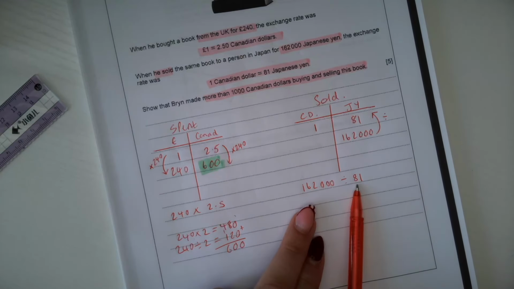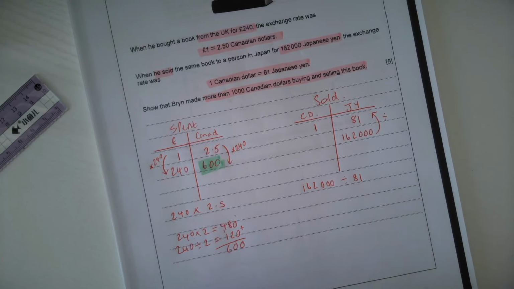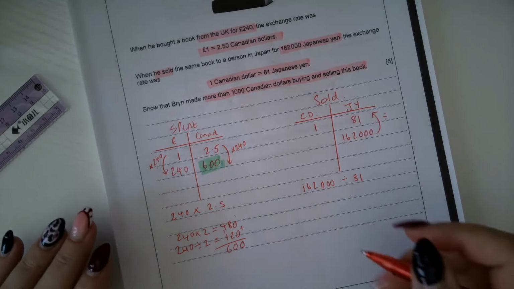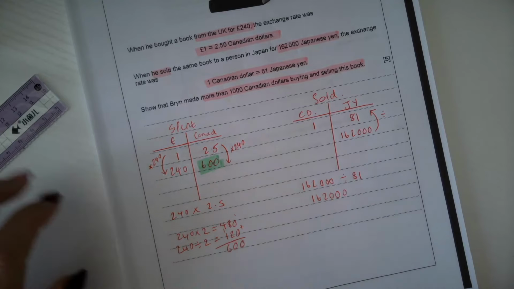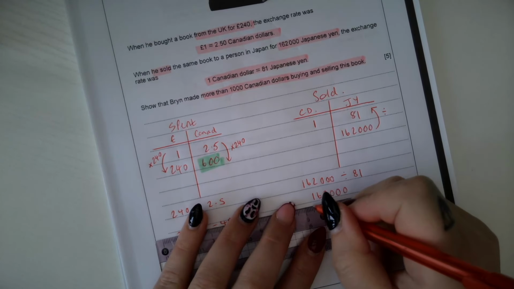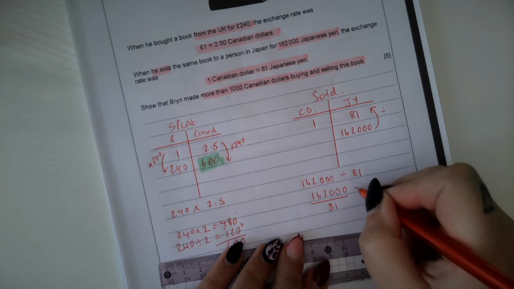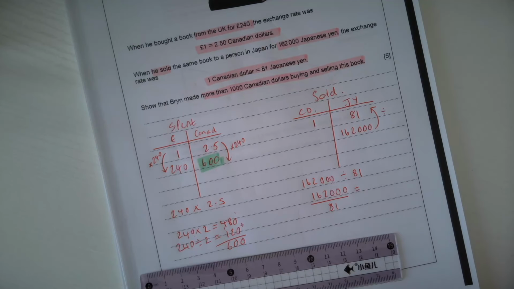Now, 81 is a small number, so a couple of options here. I'm going to write it as a fraction to start off with, because I like to work with fractions. You might not, but I do. And then I'm going to use the rules of divisibility. I'm going to start with the number 2. Can I divide 162,000 by 2? Yes. Can I divide 81 by 2? No, it's not an even number.